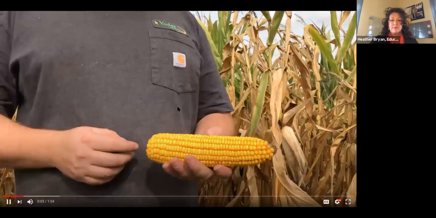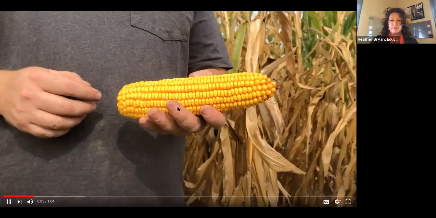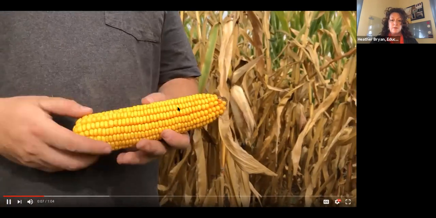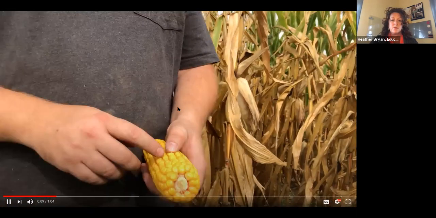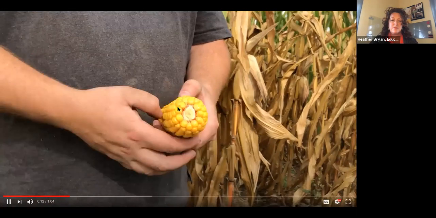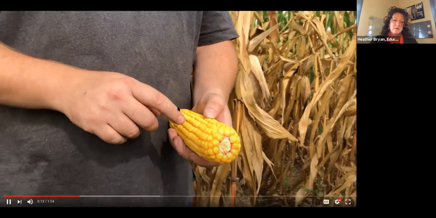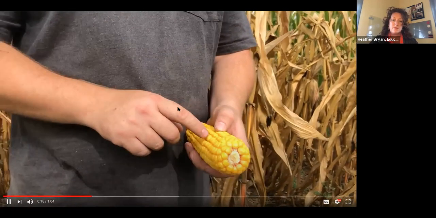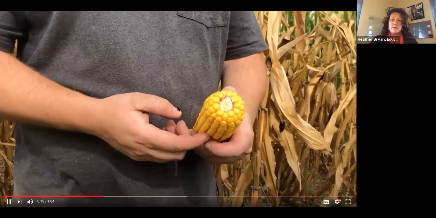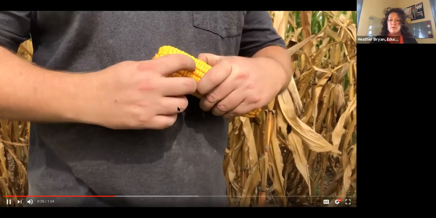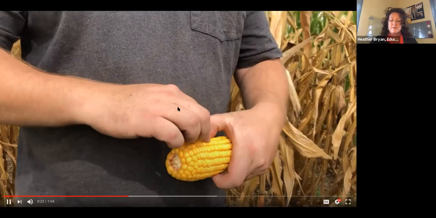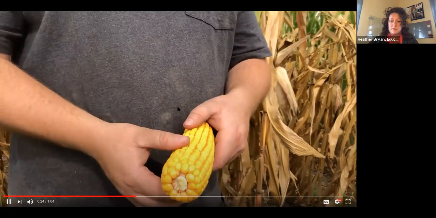Take each ear and you count. You first look to count the number of kernels, and we do that by first counting the number of rows round. So this particular ear has 1, 2, 3, 4, 5, 6, 7, 8, 9, 10, 11, 12, 13, 14, 15, 16 rows round.